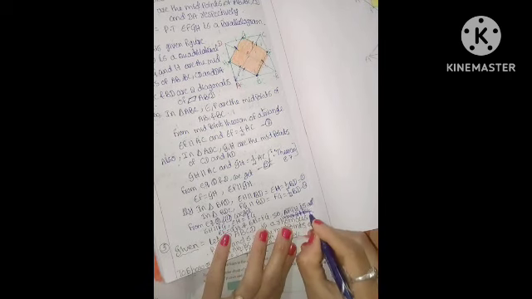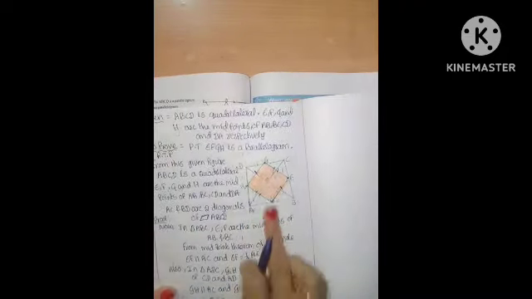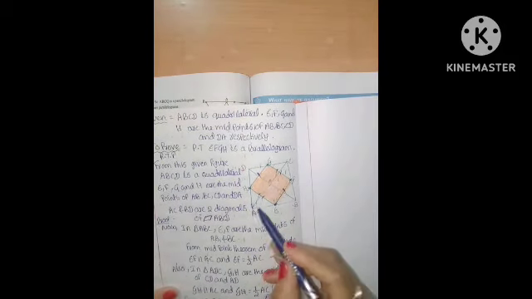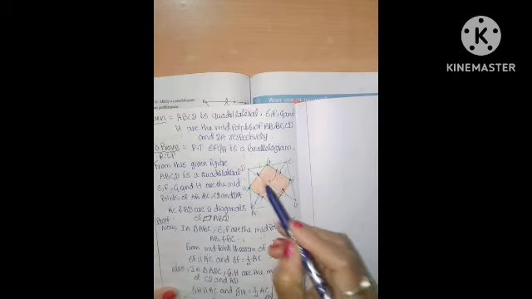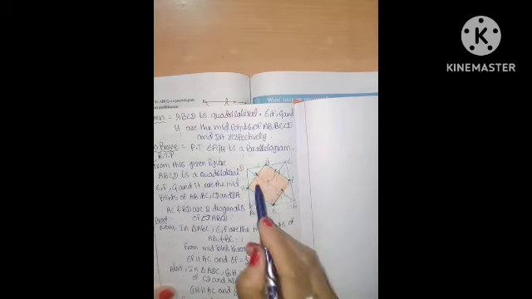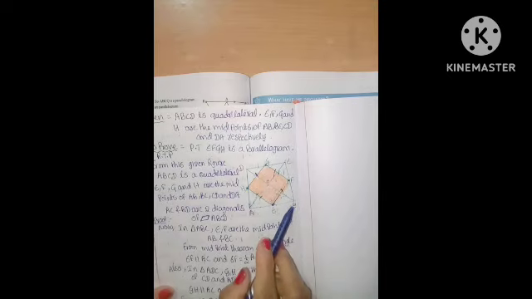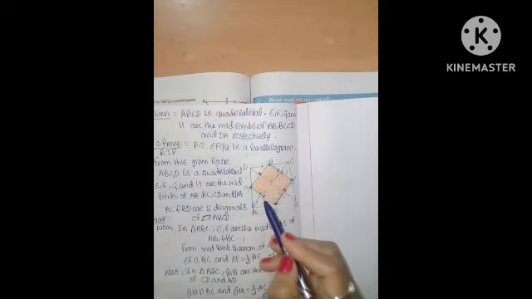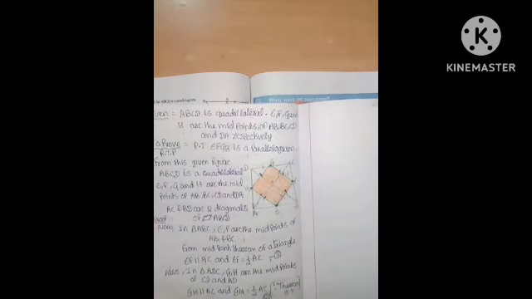Hence it is proved. Are you understood, Gagansai? Separately you can also draw here the quadrilateral and the AC diagonal. Draw these two triangles. The AC diagonal is divided into these two triangles. Next, separately draw the BD diagonal, which is also divided into two triangles.